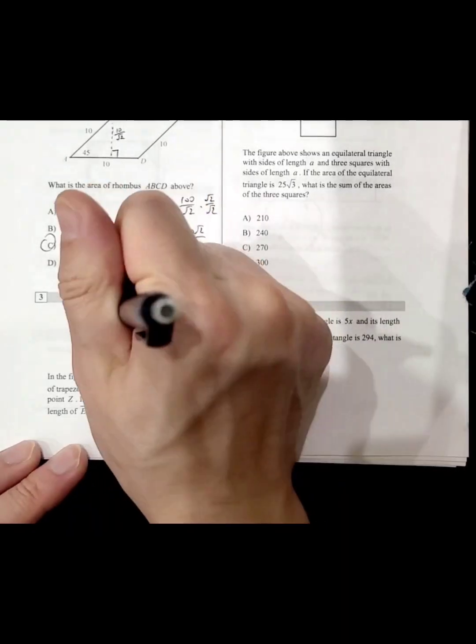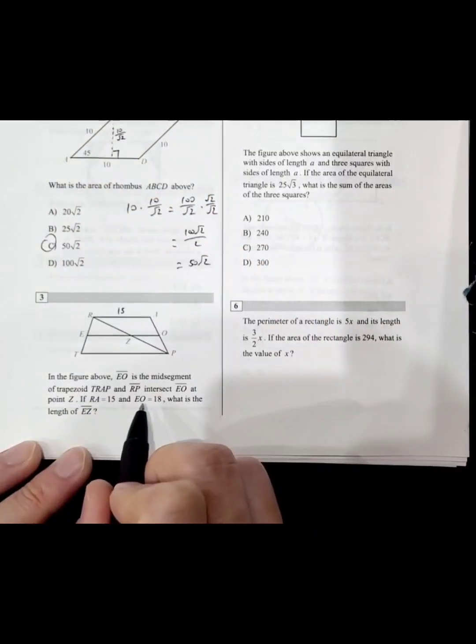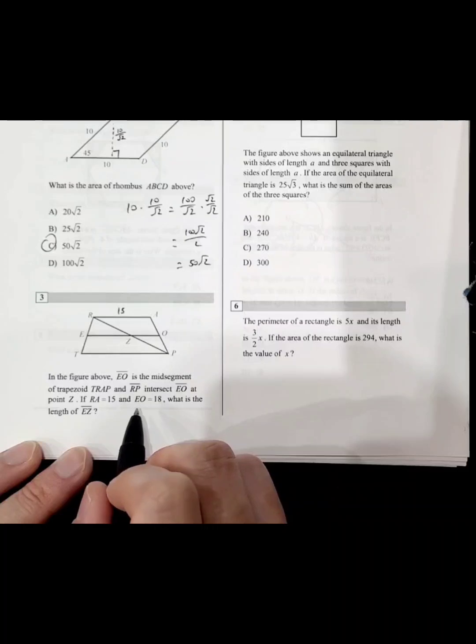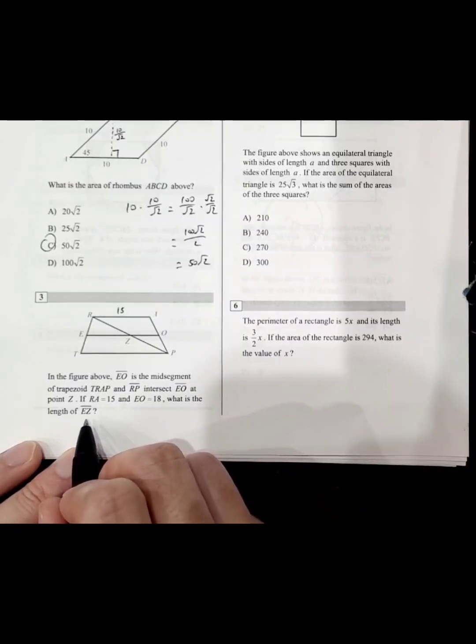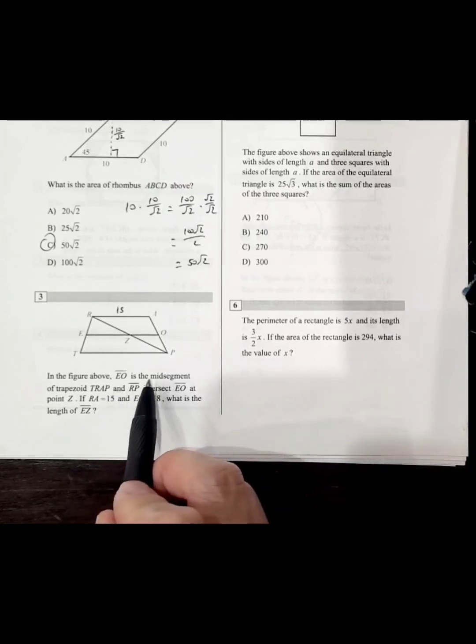In the figure above, EO is the mid-segment of trapezoid TRAP, and RP intersects EO at point Z. If RA is 15 and EO is 18, what is the length of EZ? Okay, so how should we approach this? This is the mid-segment.